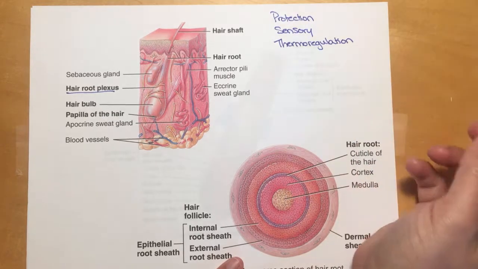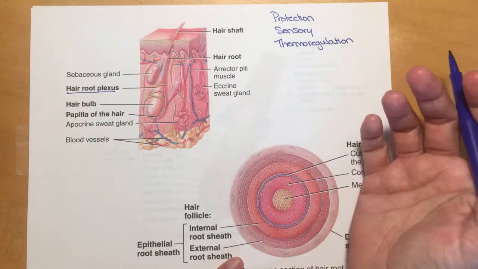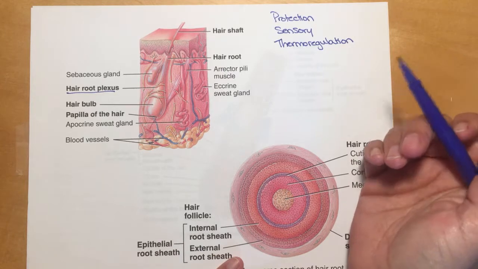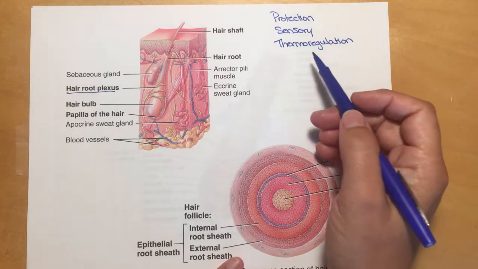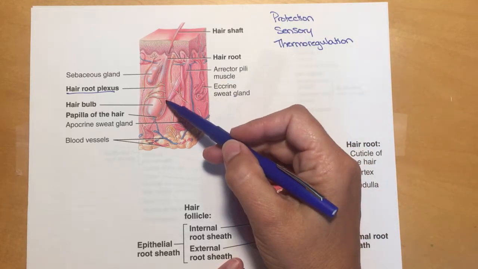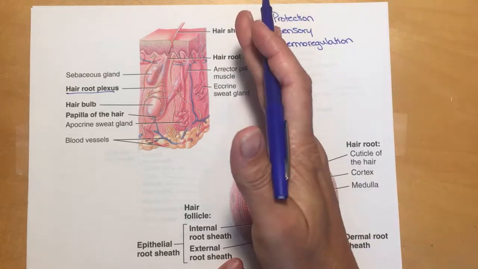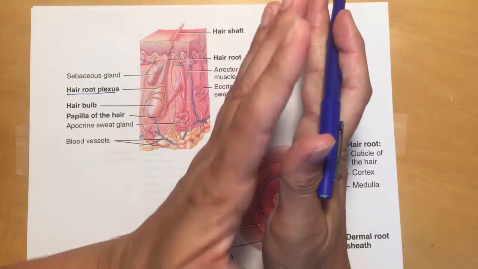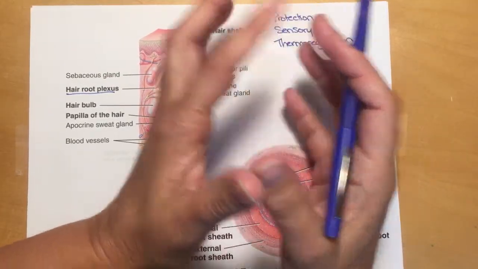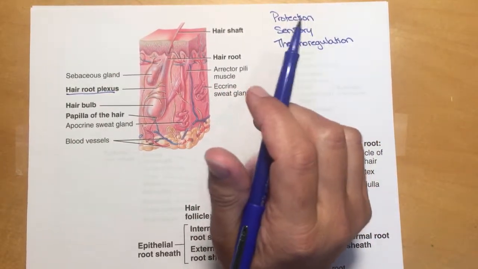We also have a thermoregulatory function for hair. Humans, not so much because we don't really have that much hair, but as animals, we had lots of hair, and you can actually cause contraction of the erector pili muscle, which will cause the hairs to all sort of stand up on end and trap air in between them. You can warm that air, and that will help insulate the animal.